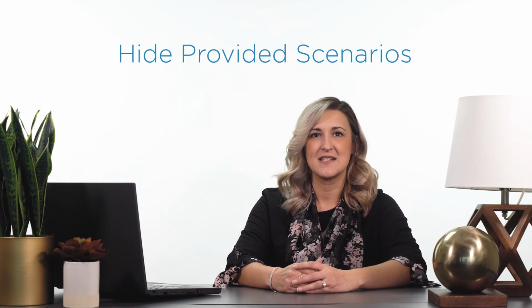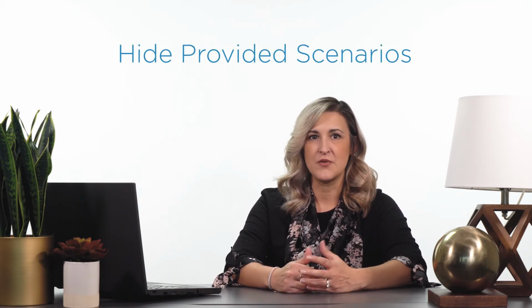A check mark appears in the Provided column to indicate a WealthCounsel provided scenario and will be left unchecked to indicate a scenario that was created by the practice. Use the filter to search for a specific scenario or click on a column heading to sort the column alphabetically or by date. If you want to hide all of the WealthCounsel prepared scenarios, click Hide Scenarios to show only those created by your practice.